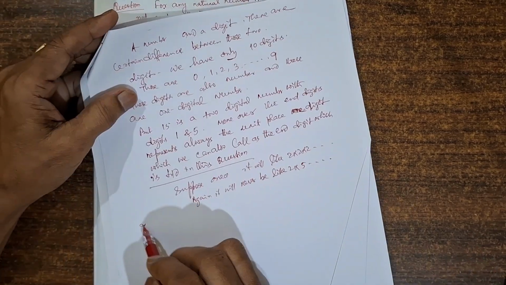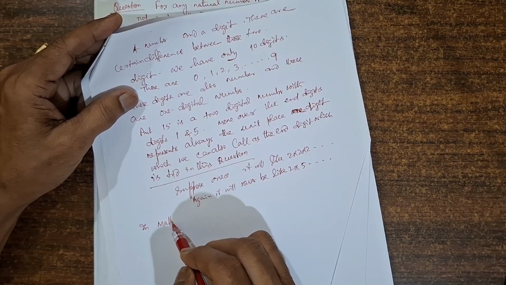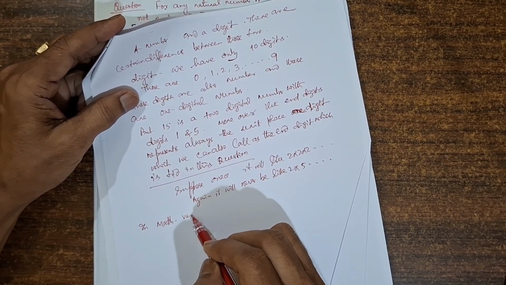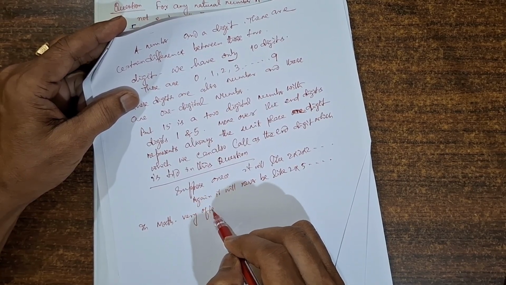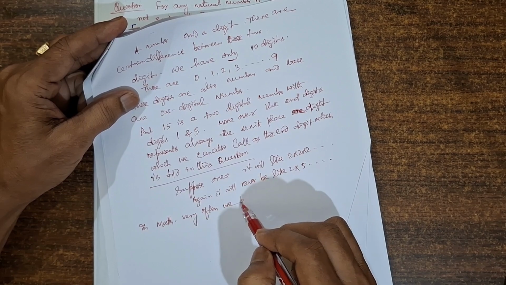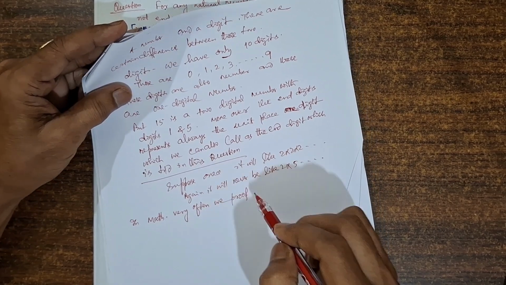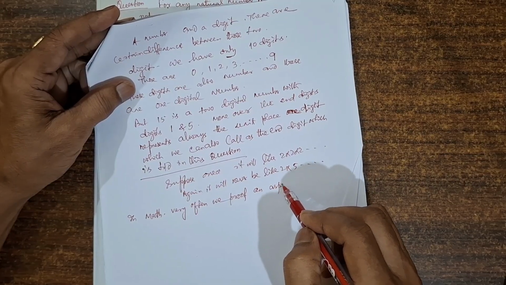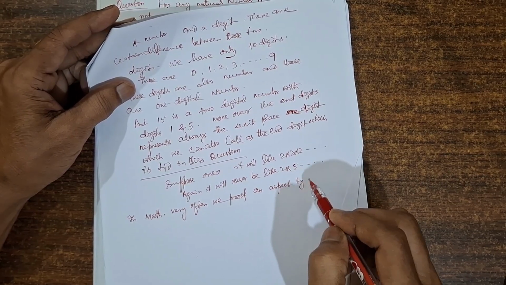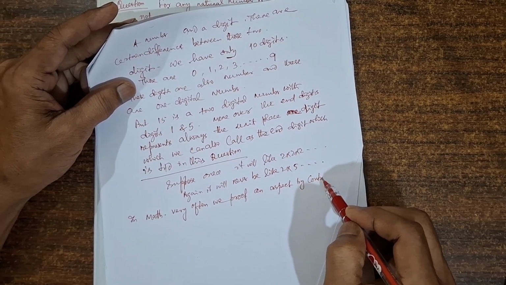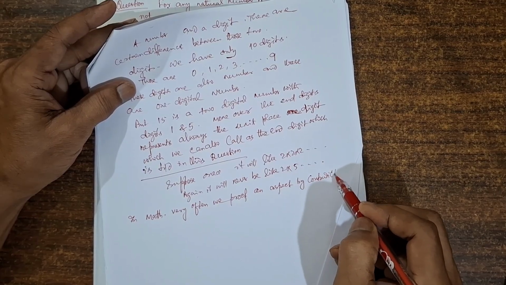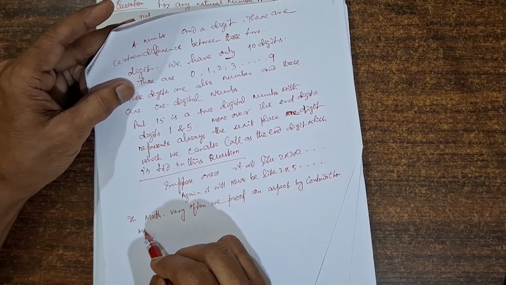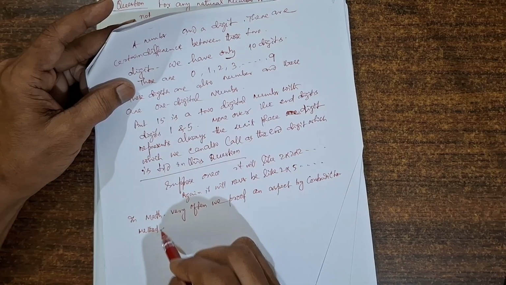In mathematics, very often we prove an aspect by the contradiction method.